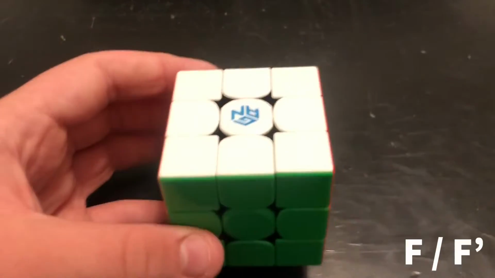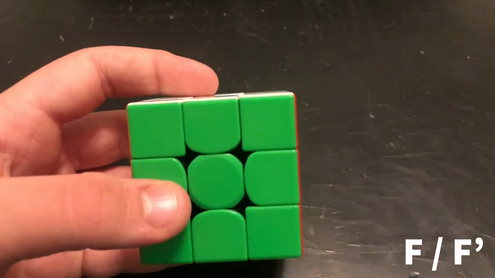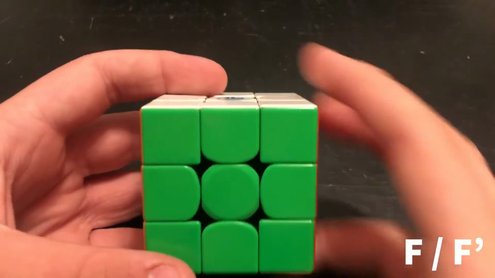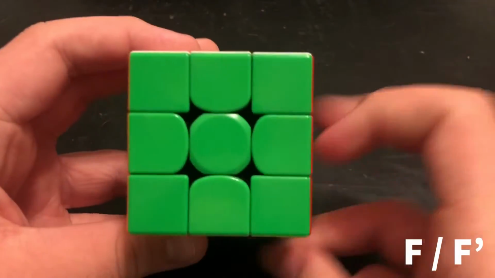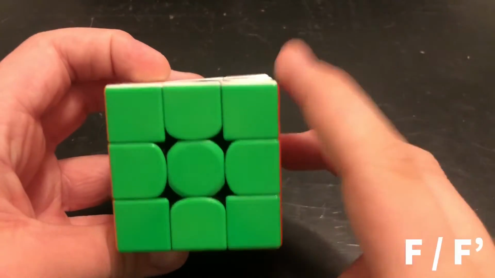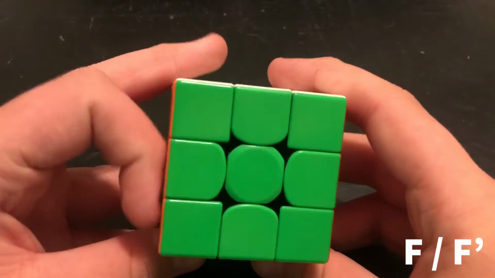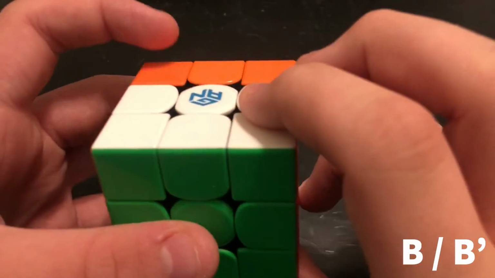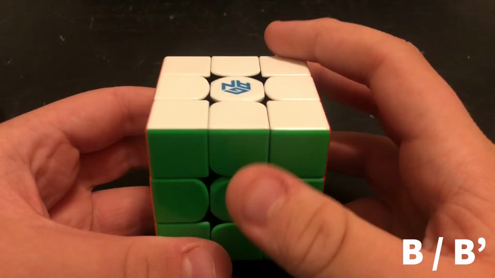Very simple. And now for the last two of the normal ones, we have F is the first one, and that's your front face. In this case, is going to be green. So F prime. So you can remember that very easily because you're facing it. This goes clockwise, F, and then F prime goes counterclockwise like this. And then for the last one, we have B, which looks like this. So this is going to be the back face, blue, if you hold it like this.